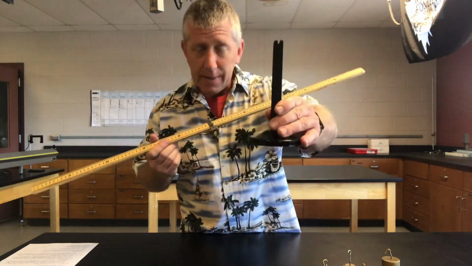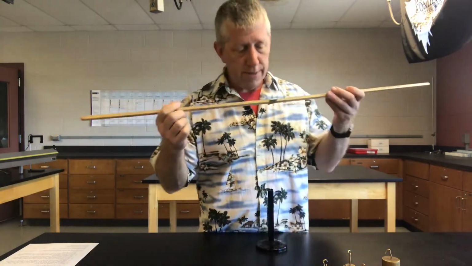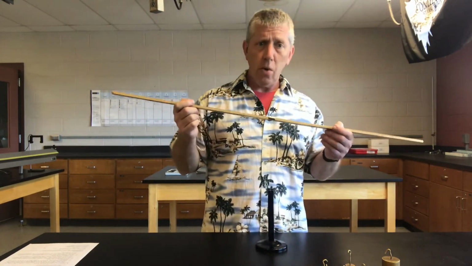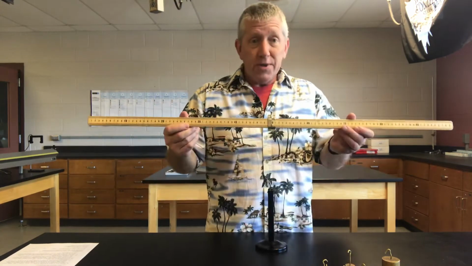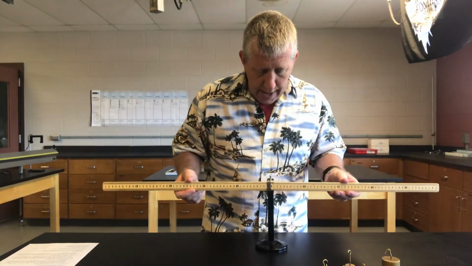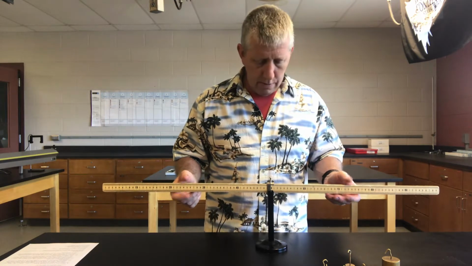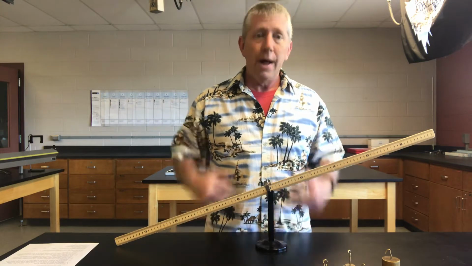This is the stand that I'm going to use to hold up the meter stick with the clamping thing. Let's see if this is truly a high quality made in America meter stick. Okay, let go of it. Nope, it didn't balance from the center. That's because they rarely do.